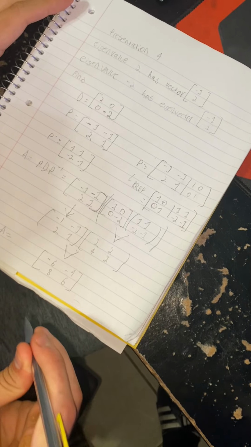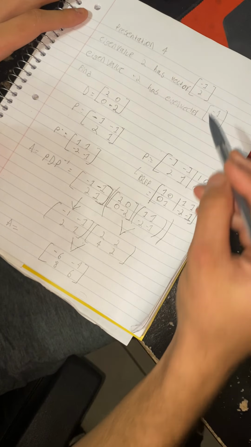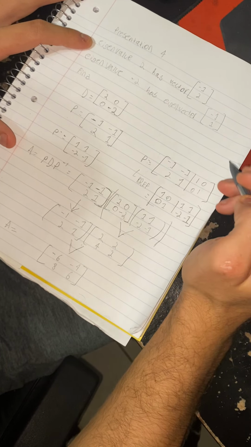And that's how we get the matrix A with the eigenvalues and the given eigenvectors. Thank you.